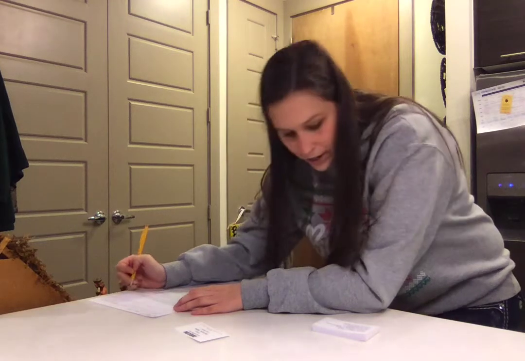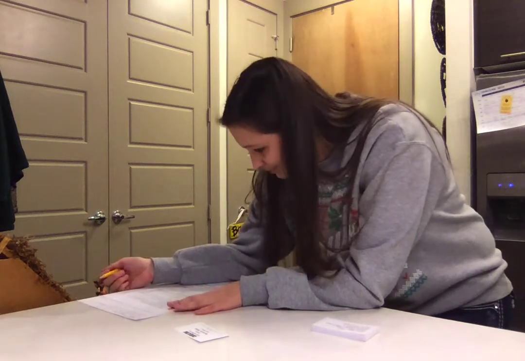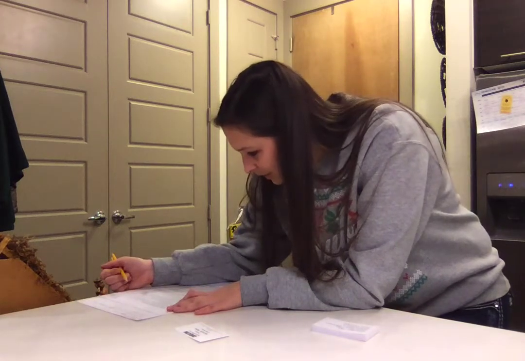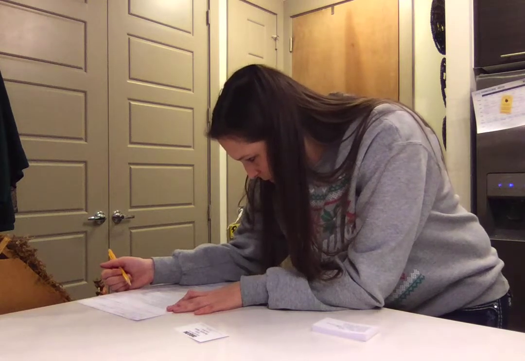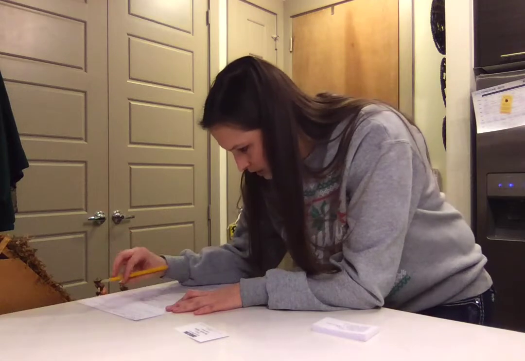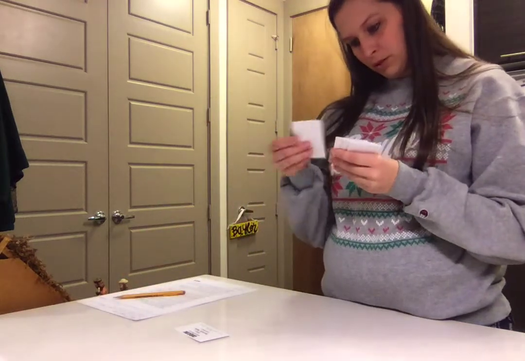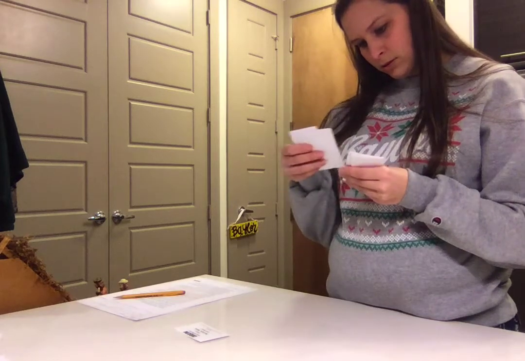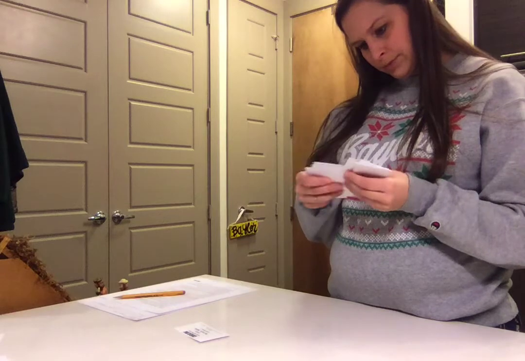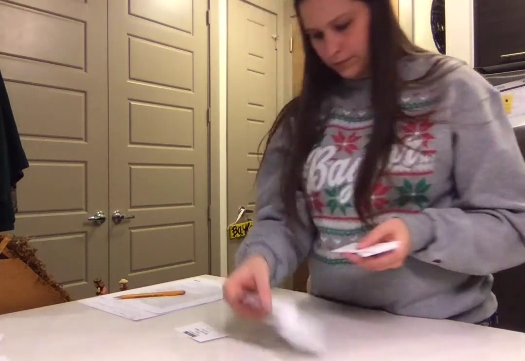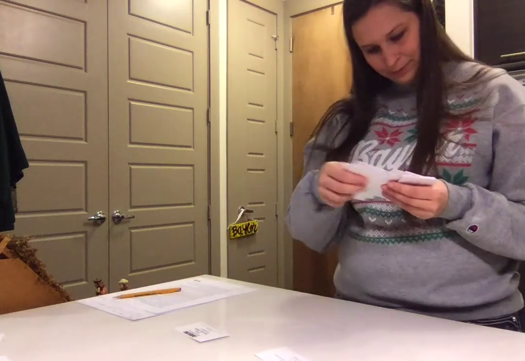I mean, they're all white. They're all the same size. Anyway. Okay, remove the card with atomic mass 1 and the card with atomic mass 4 and set them inside until step 8. Well, that's going to take a minute to find. Atomic mass 4? Is that what it says? Mm-hmm. Atomic mass 1 and 4.